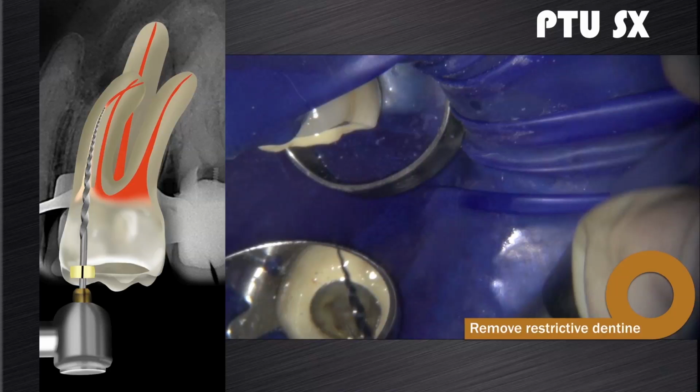In some cases, the inability to negotiate the root canal system, especially for instance the MB2 canal in maxillary molars, is due to the presence of restrictive dentine at the orifice of the canal, causing the file not to enter with straight line access. A very effective instrument that can be used to remove restrictive dentine at this level is the XX instrument from the ProTaper Universal system.